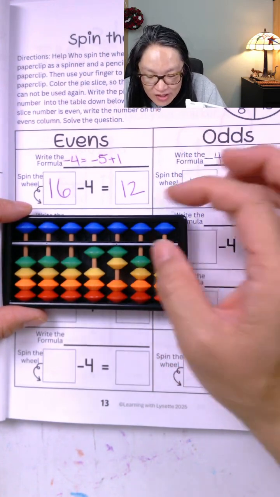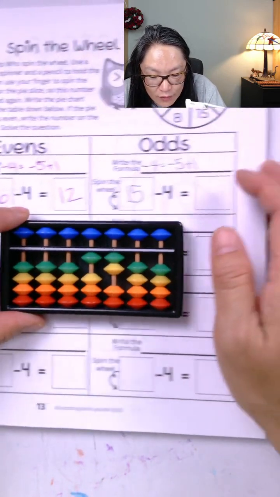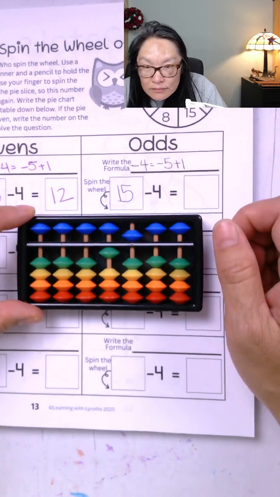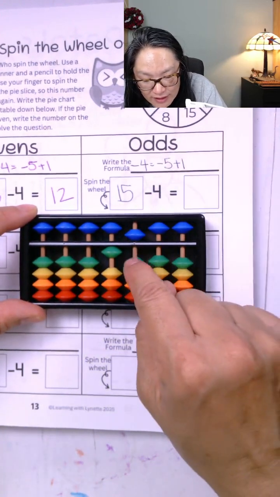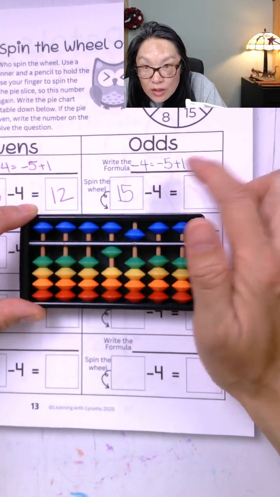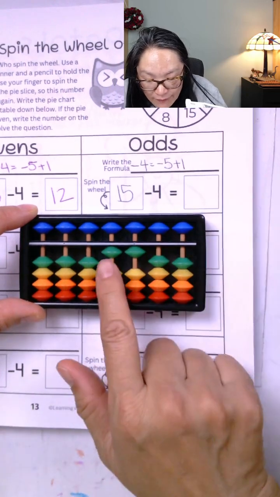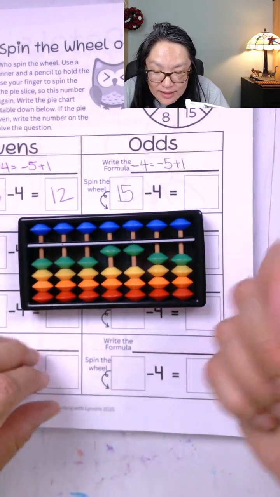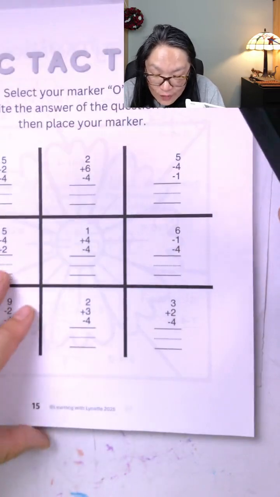So we have 12. Our final answer is 12. We could do it again. I have 15. Is there enough to take away the 4? No, there's not enough beads to take away the 4. So what are we going to do? We're going to minus the 5 and plus the 1. My final answer is 1. Does that make sense? So you know when we add, we can subtract.